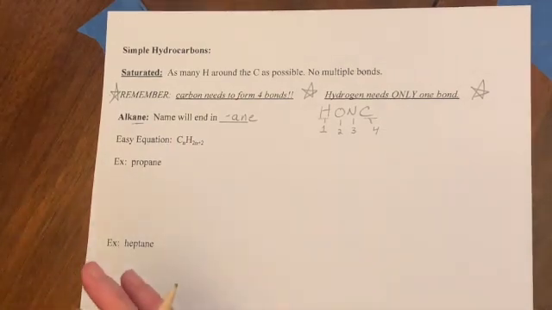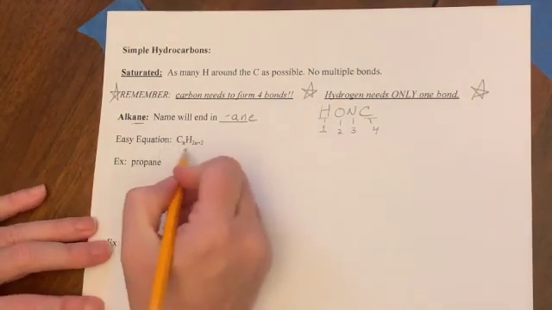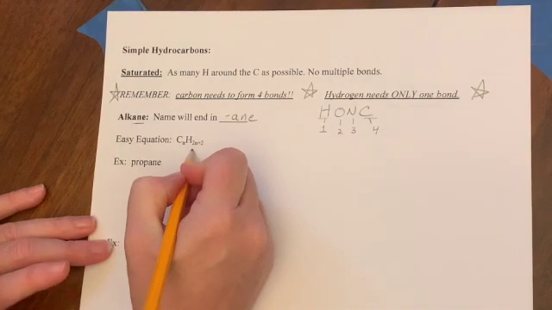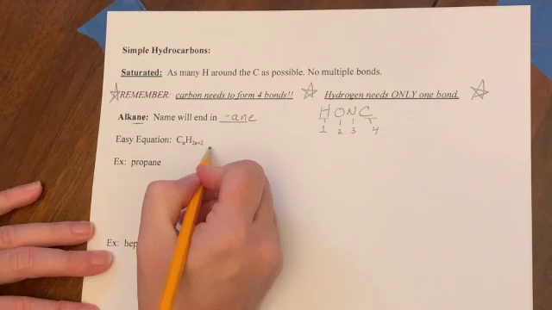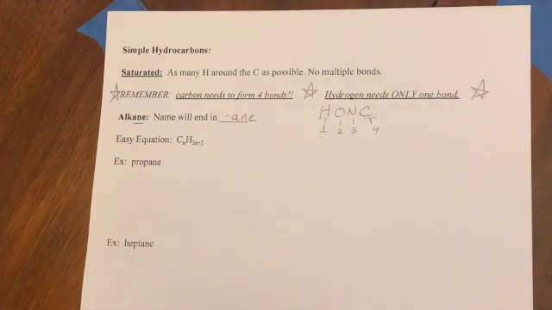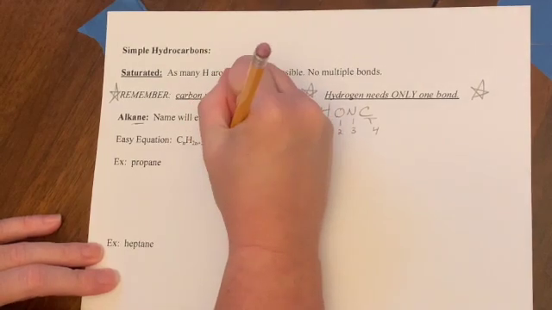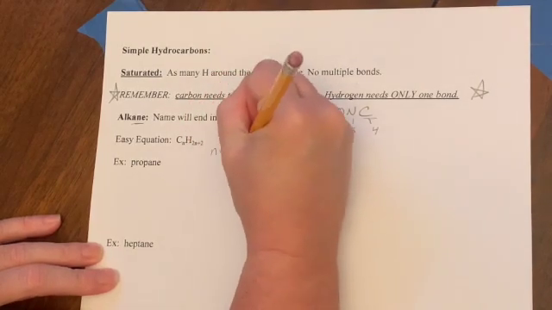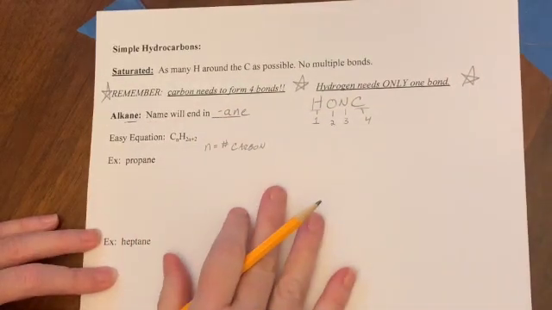Now, I'm going to show you a couple different ways of showing this molecule. First there's this little equation that you can use, and this works for any alkane: CnH2n+2. What are those n's? The n just represents the number of carbons, and we get that from the prefix.